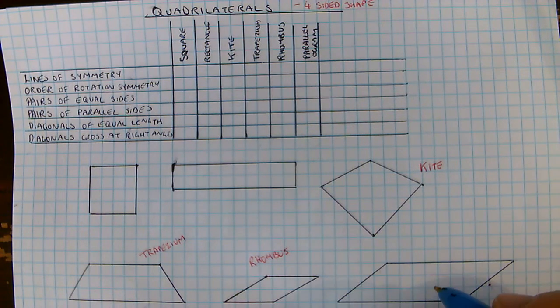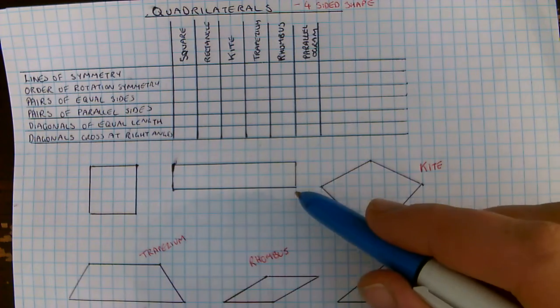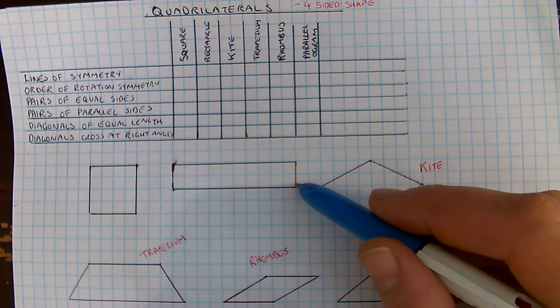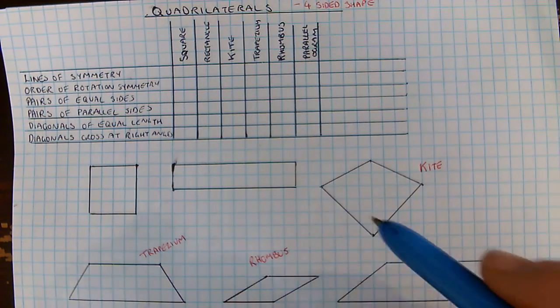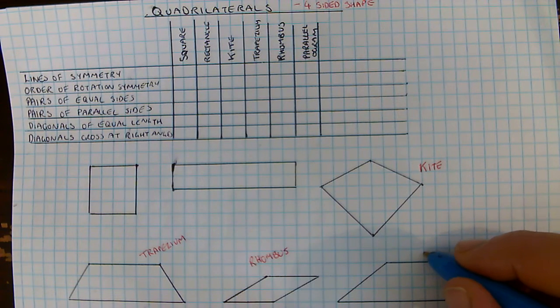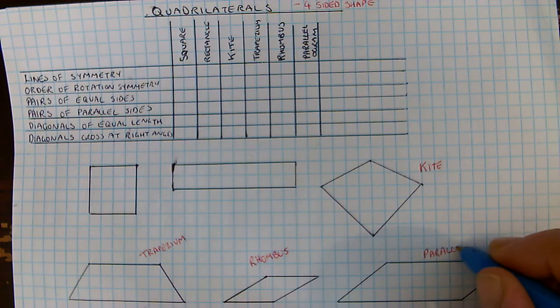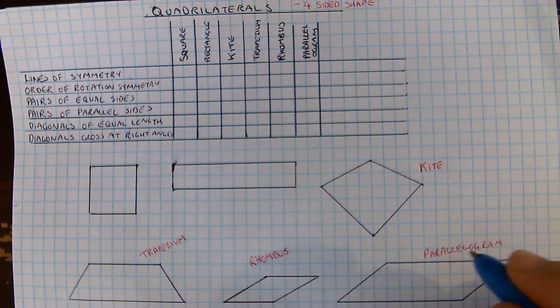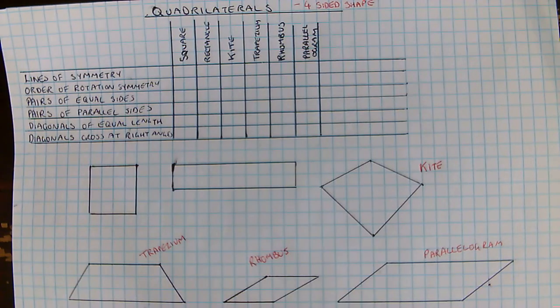And finally, exactly the same thing, so we can imagine a rectangle where instead of having 90 degrees, we put them on hinges, shifted it over, and we're left with a parallelogram. So the parallelogram is to the rectangle what the rhombus is to the square. They're both shifted over and on hinges. So I'm going to work through the parallelogram example for us, and then I'm going to let you do the same for the remaining shapes.